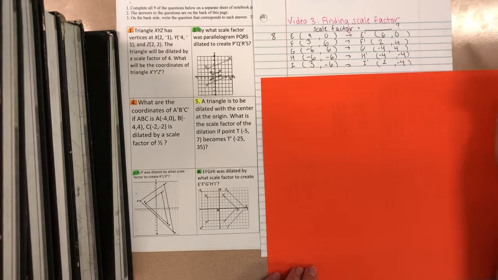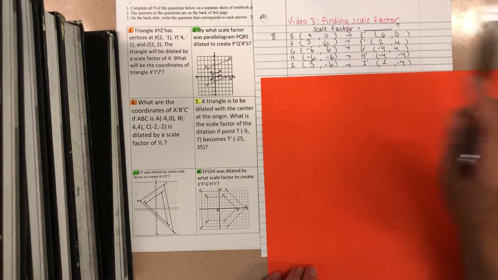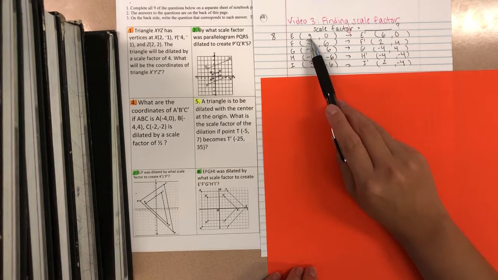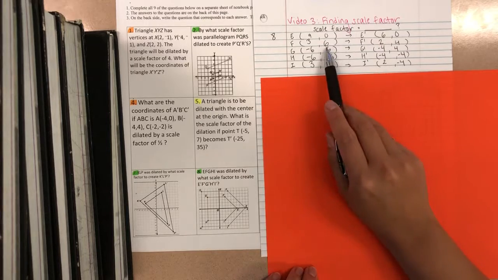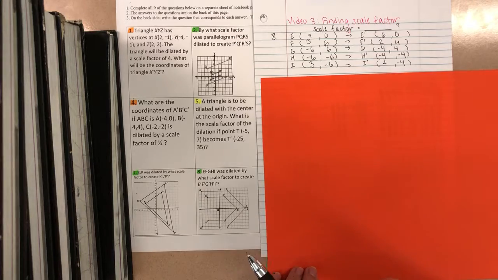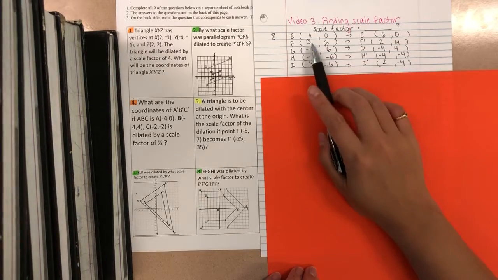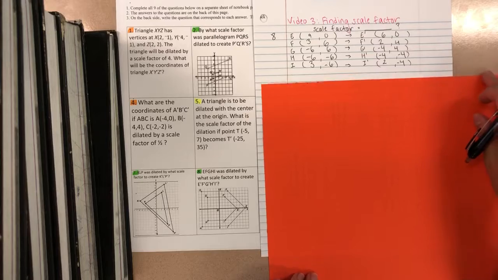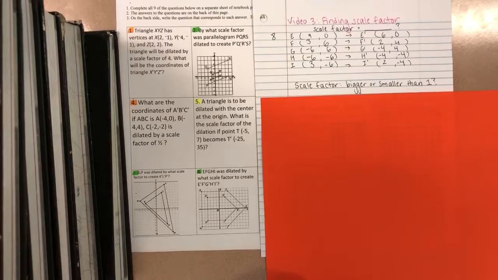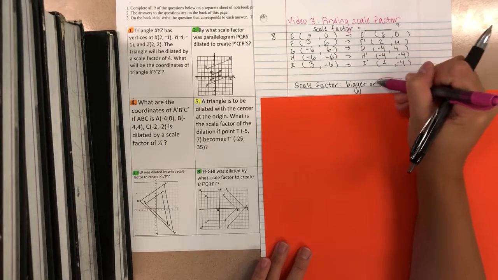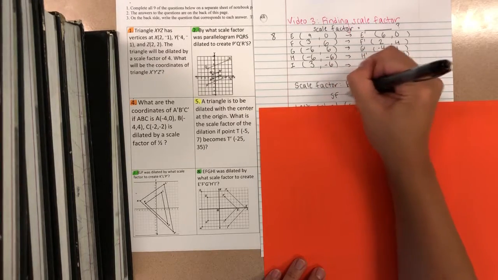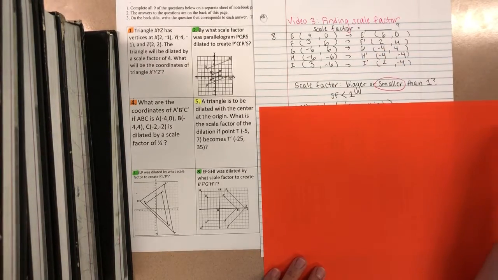So you should first ask yourself, is the scale factor going to be bigger than 1 or smaller than 1? Take a look at the numbers. I'm going from 9 to 6, for example, 6 to 4, 3 to 2, -6 to -4. So are the numbers getting bigger or smaller? Well, they're getting smaller. So we know that the scale factor should be smaller than 1. The scale factor should be less than 1.